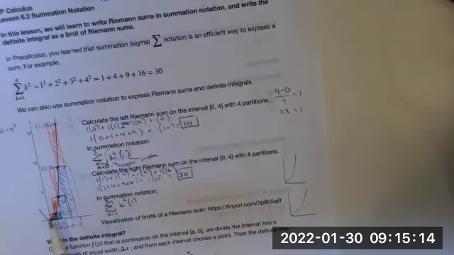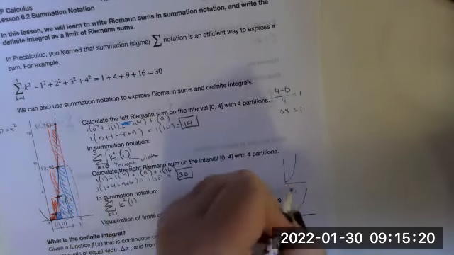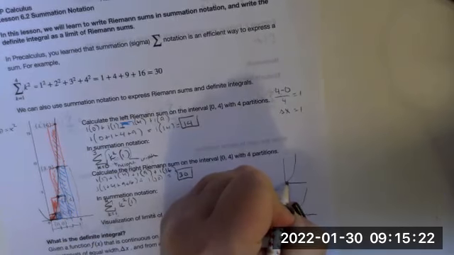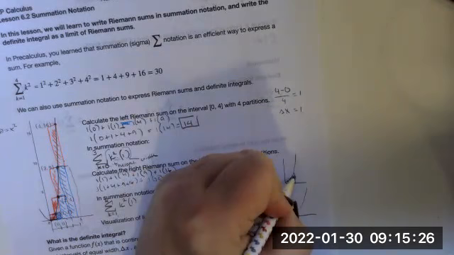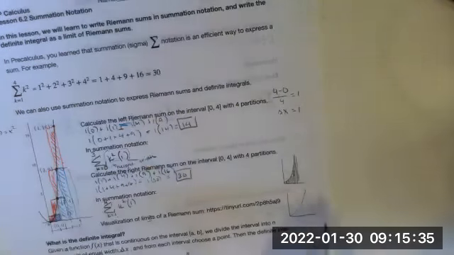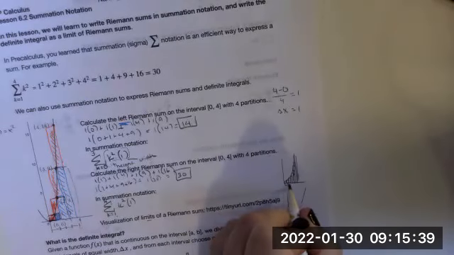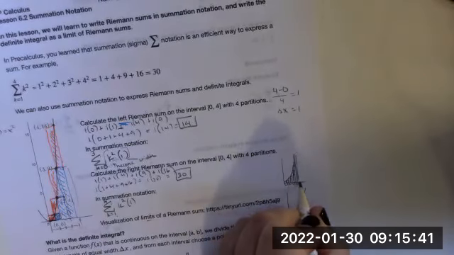If you had the width of your rectangles be much, much smaller, so instead of 4, maybe you have 8 rectangles, you'll notice that you get a lot closer to the area under the curve. Okay, so the smaller the width of your rectangles, the better approximation you're going to get. 1, 2, 3, 4, 5, 6, 7, 8.